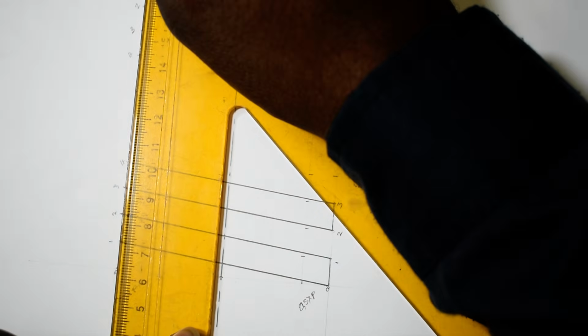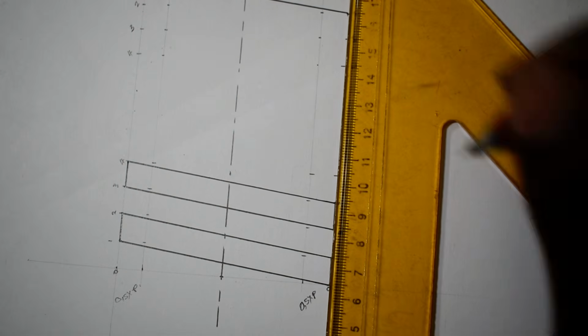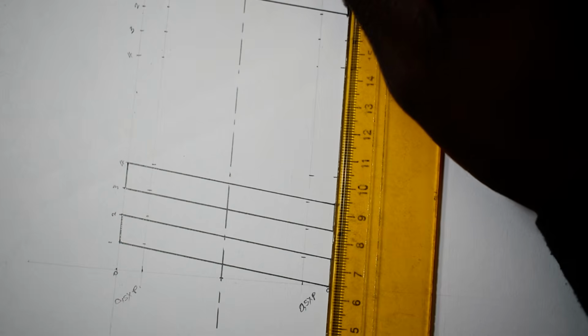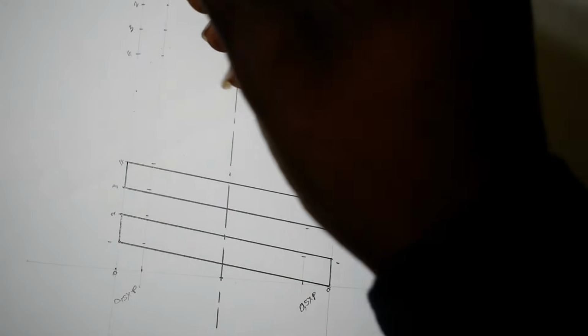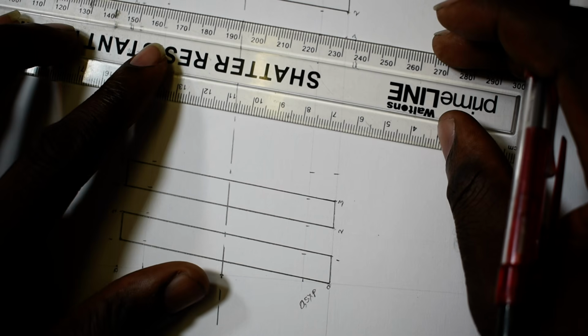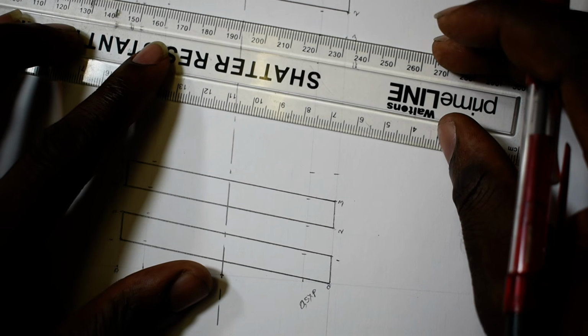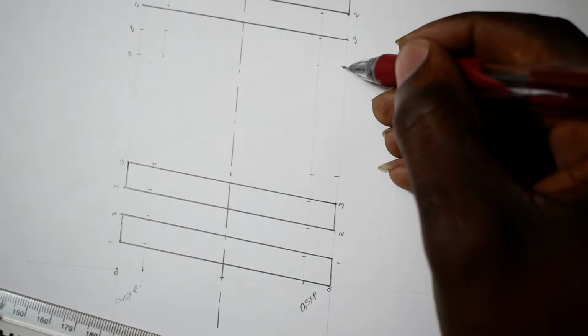This is simple, straightforward. There you go. Right, so I must have another one. I will join 3 with 2, using your 30mm ruler and joining the outer points. There. Then I join 4 with 3.